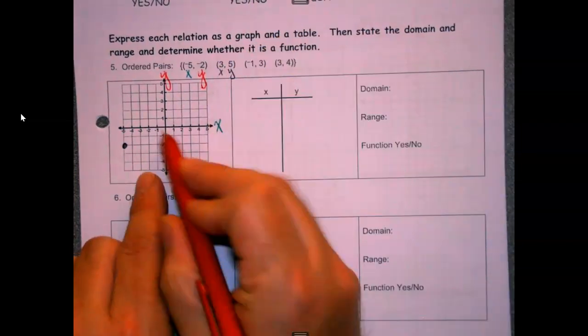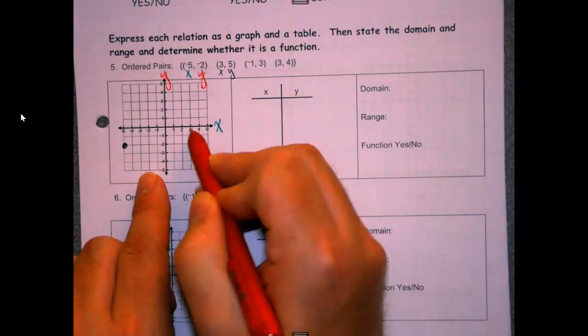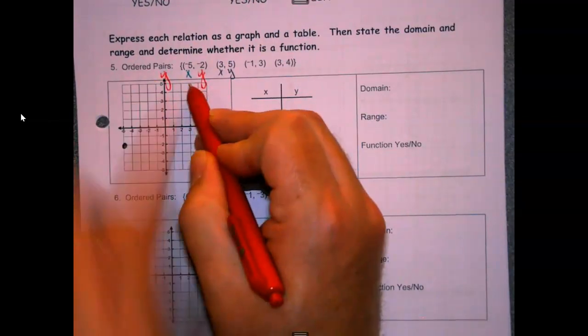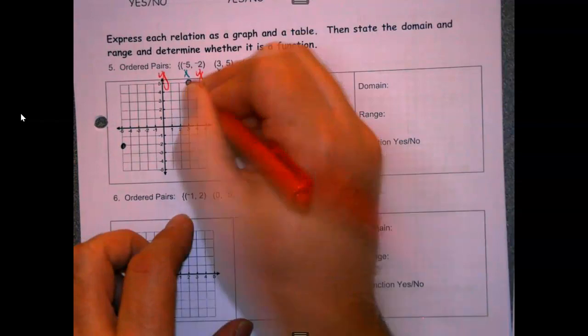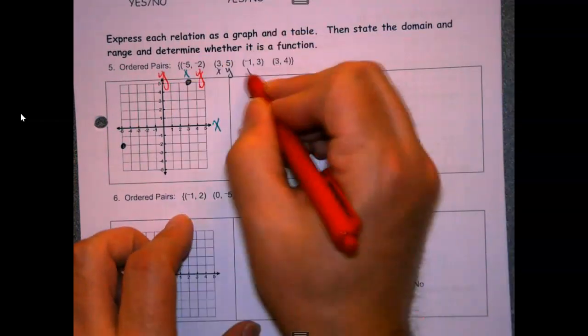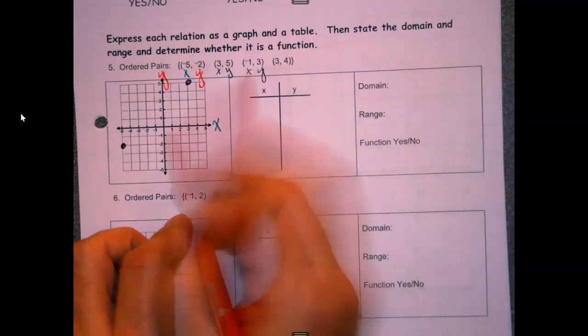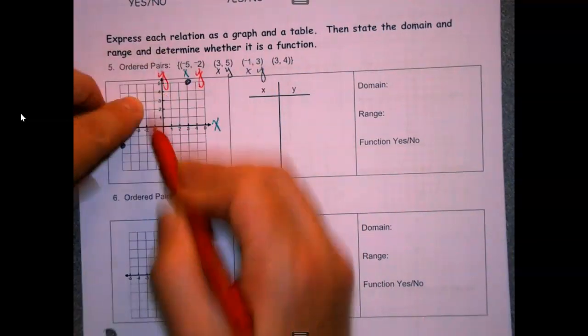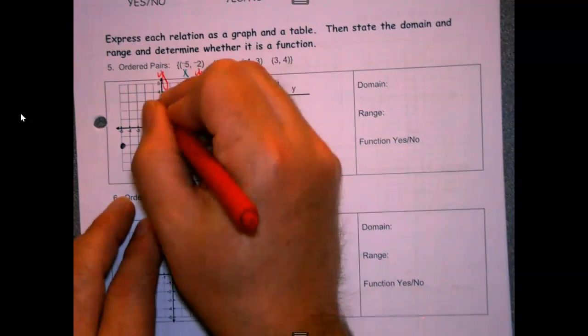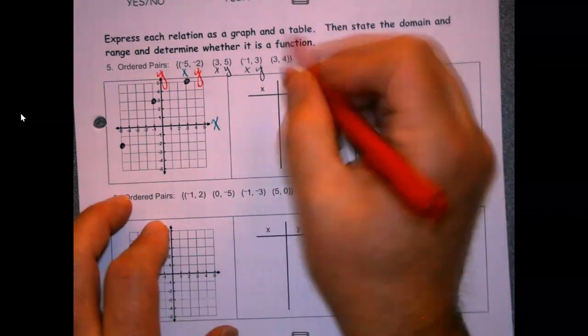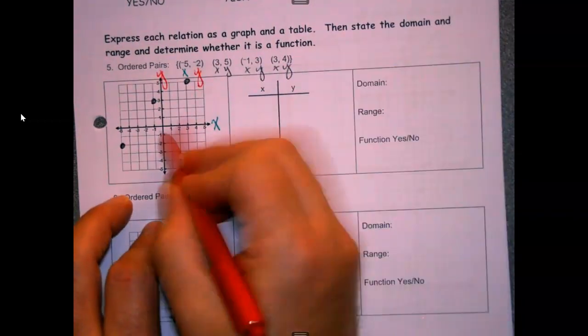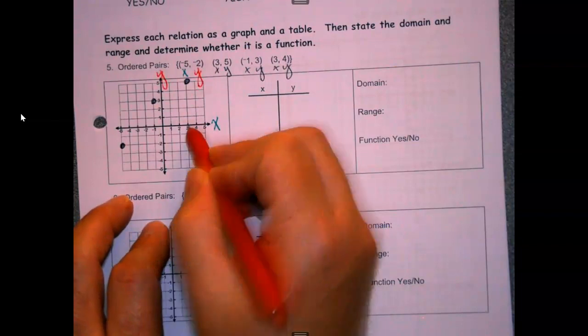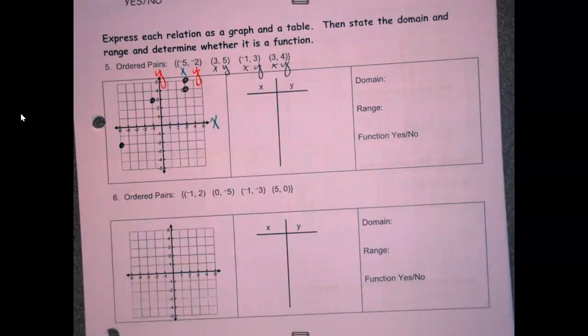X and Y. X up to Y. Put my dot. X, Y, put my dot. X, Y, put my dot.